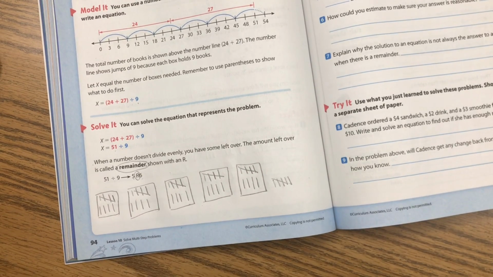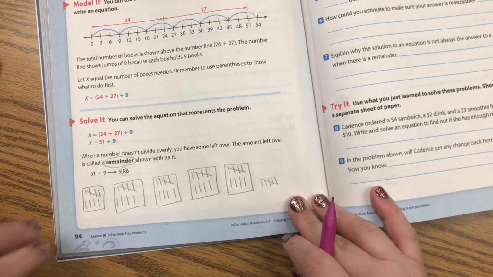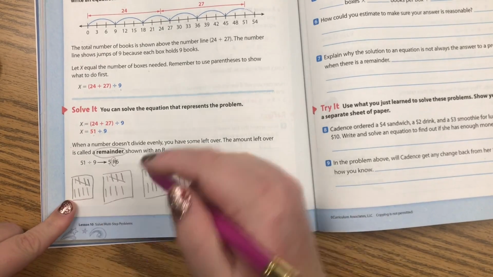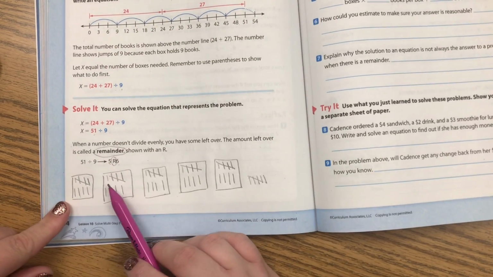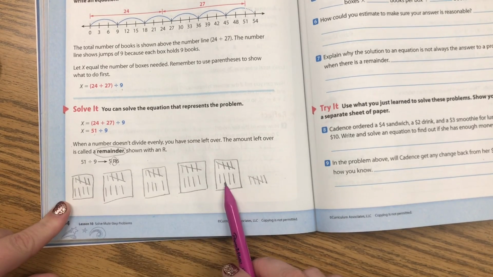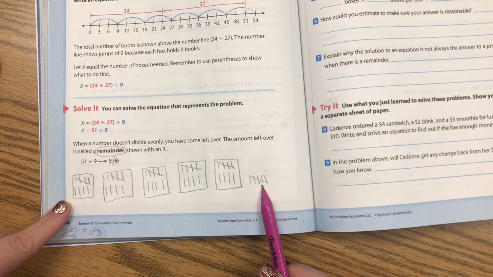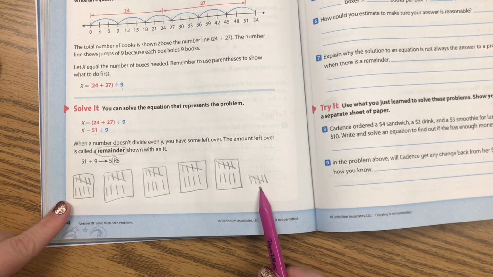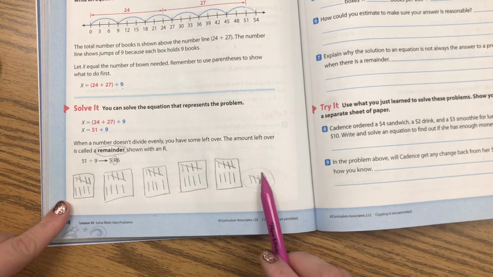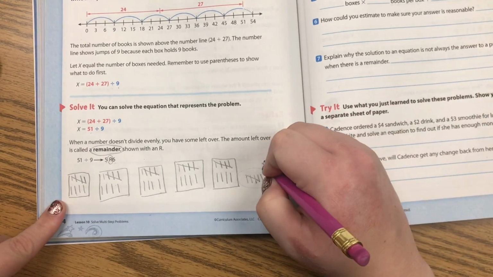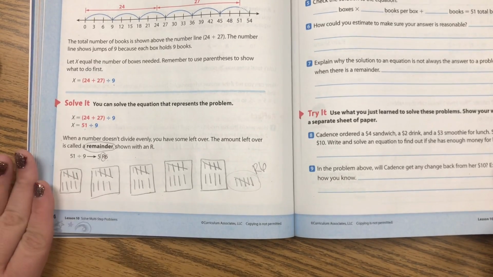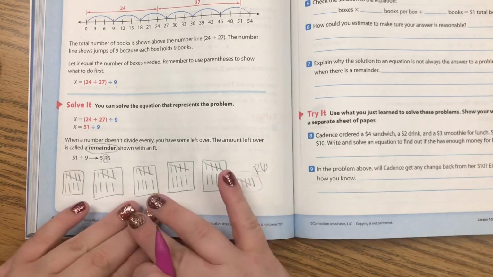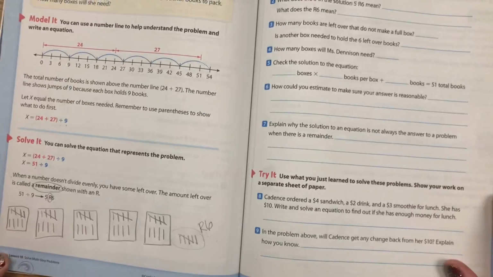All right, so there's all 51 books. They're saying each box holds 9 books. So I've got 9 books in each box, but this one over here wasn't full. That's our remainder. It's what we call our leftover. Our leftover is our remainder of 6. All right, so there is the problem shown visually.